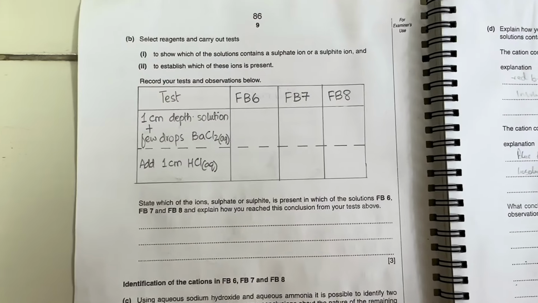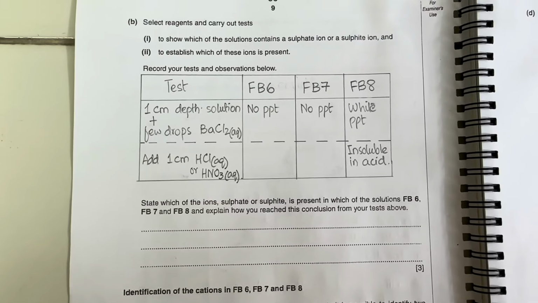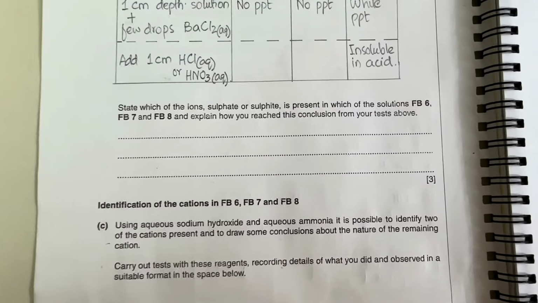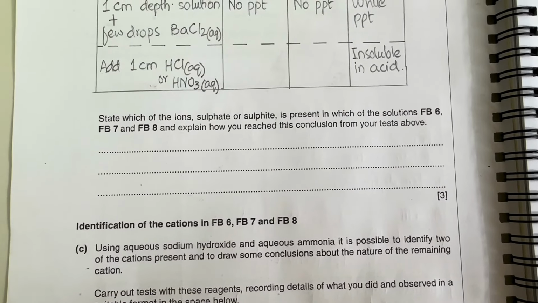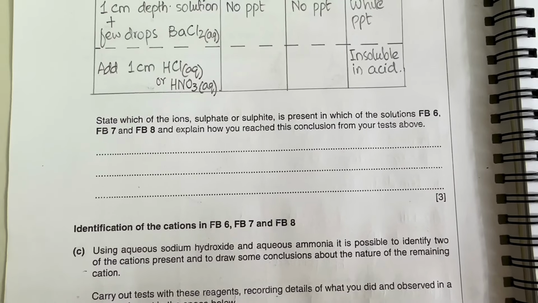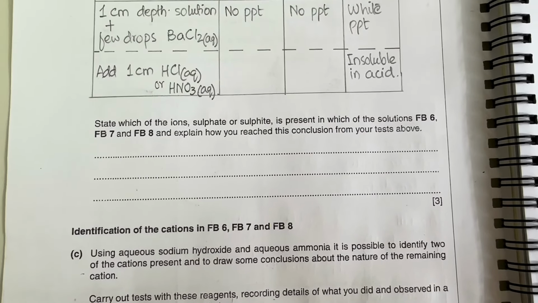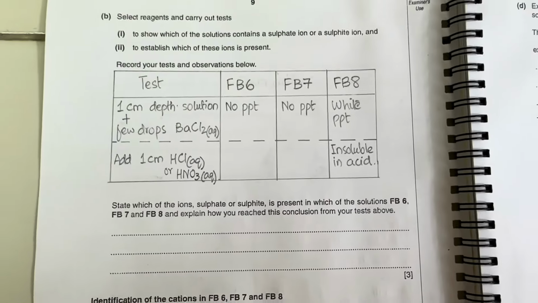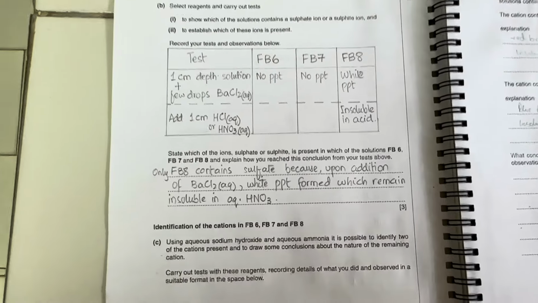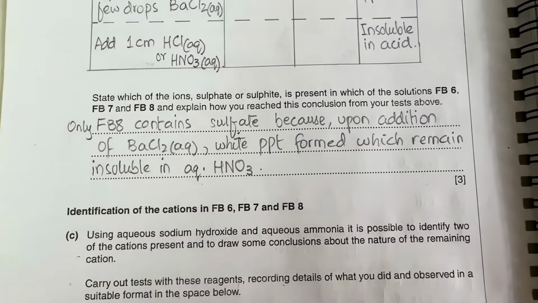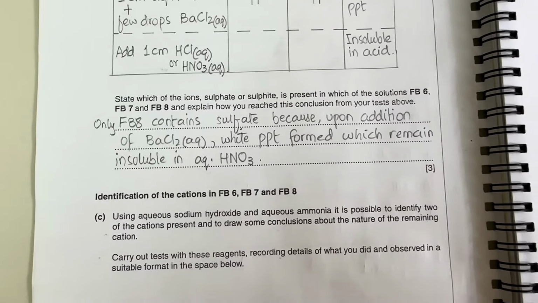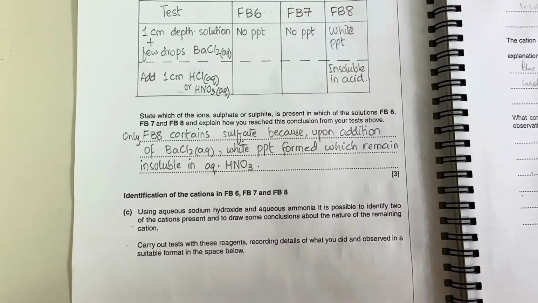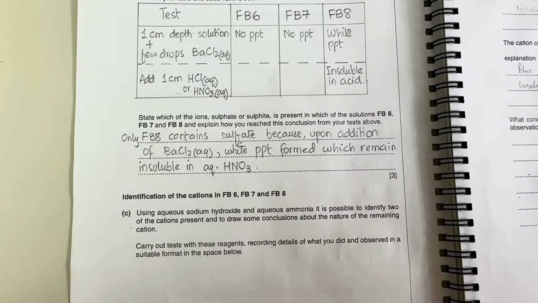So let's record this observation here. So we have recorded this observation here. Now let's move on to the next part, which says, state which of the ions, sulfate or sulfite, is present in which of the solutions FB6, 7 or 8, and explain how you reached this conclusion from the tests above. So we will write here this test and observation. So we have recorded here that only FB8 contains sulfate, because once we have added barium chloride solution, white precipitates were formed in FB8, which remained insoluble in aqueous nitric acid.